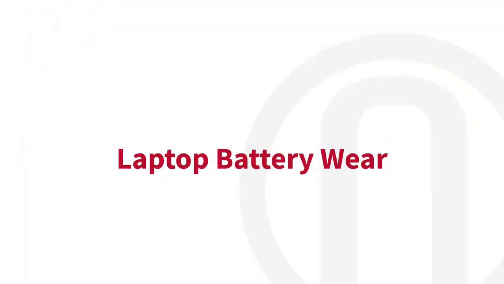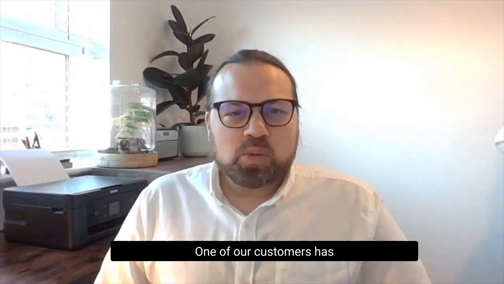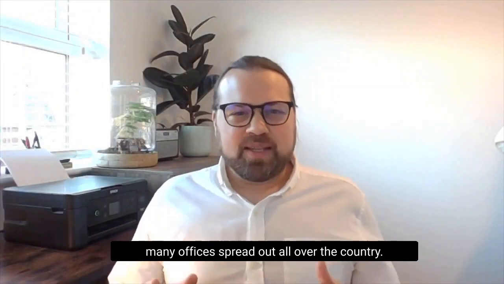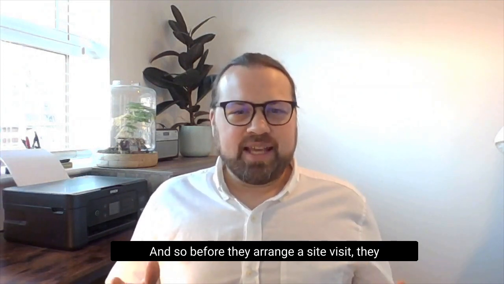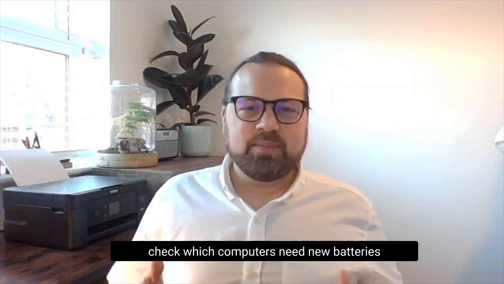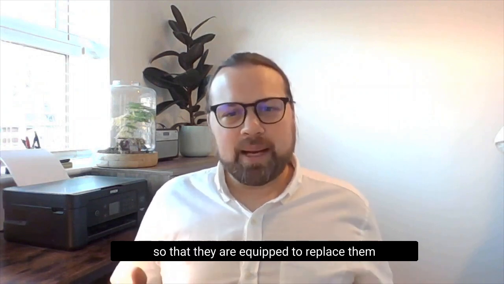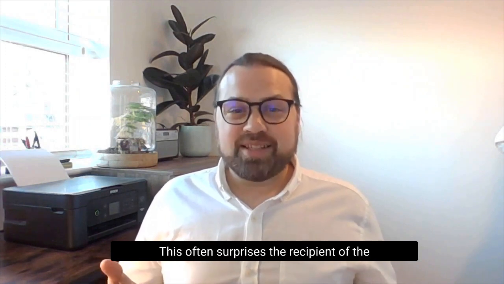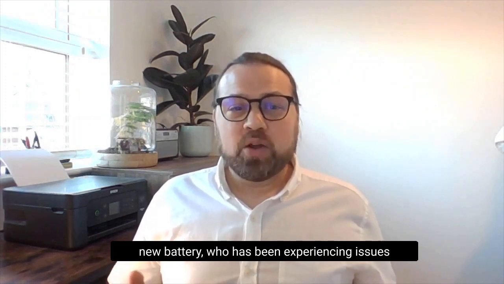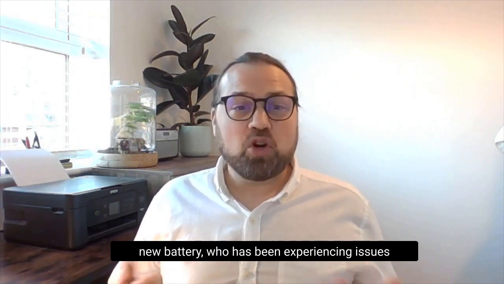Laptop battery wear. One of our customers has many offices spread out all over the country, and so before they arrange a site visit, they check which computers need new batteries so that they are equipped to replace them when they visit each site periodically, which often surprises the recipient of the new battery, who has been experiencing issues but not got around to reporting it.